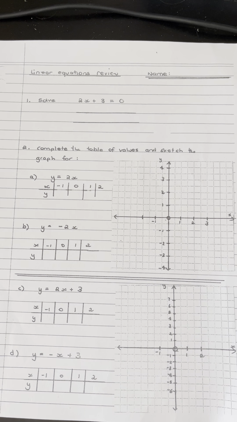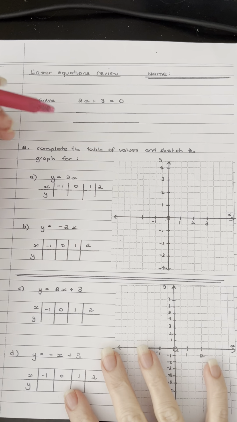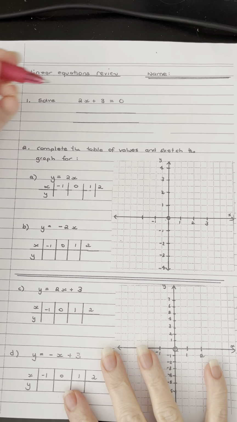Okay, I'm having a look at this review sheet on linear equations. So we start with a question that has solved. Now this is going to make a bit of sense when we get to question 3. So just reminding us of our solving rules.